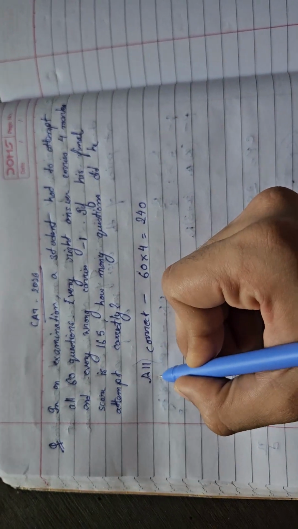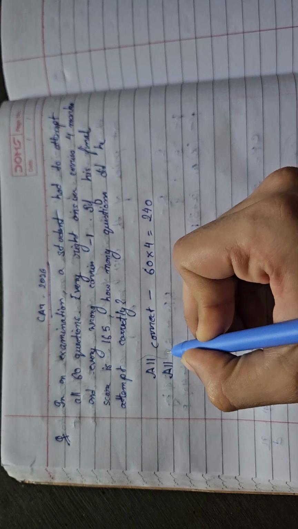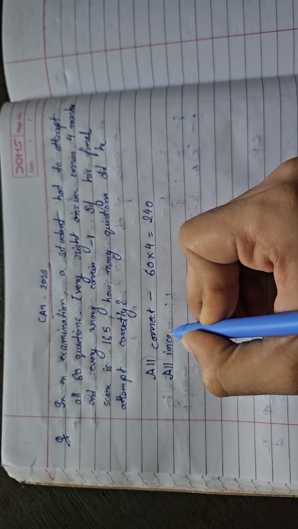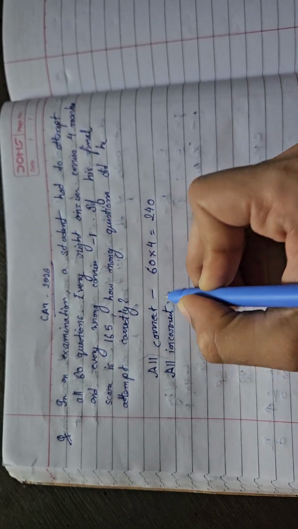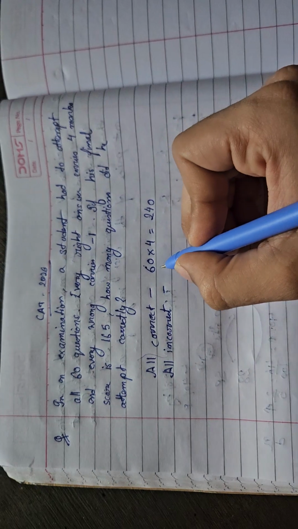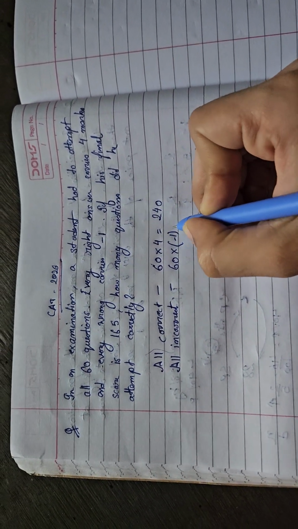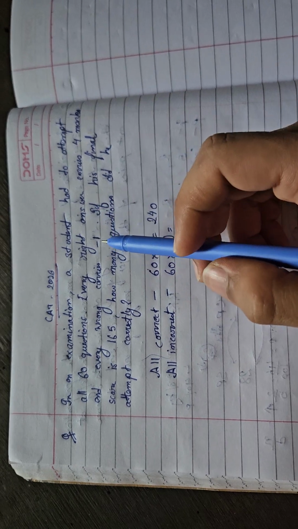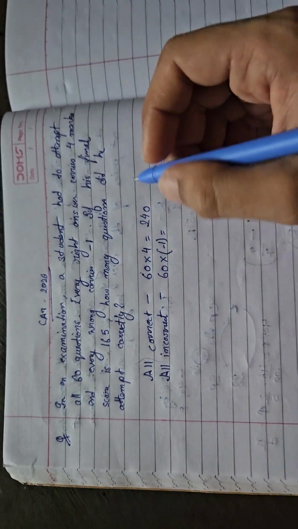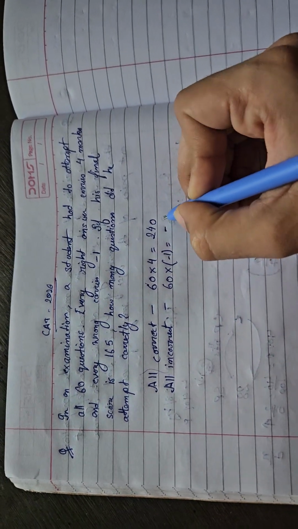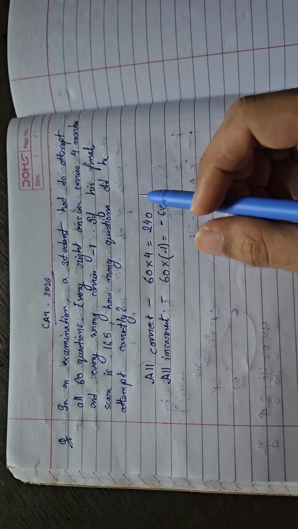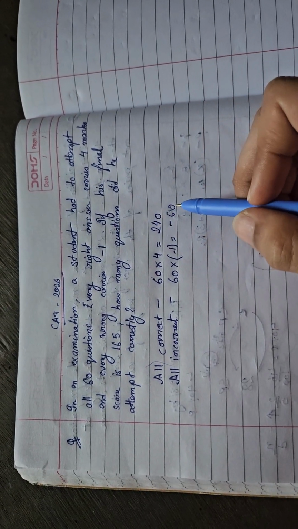And in case, let's say the student attempts all incorrect, in that case his total would have been 60 into -1, right? Because every question carries -1 mark for every wrong attempt. So in this case, his total would be -60. So this is the maximum, this is the minimum.